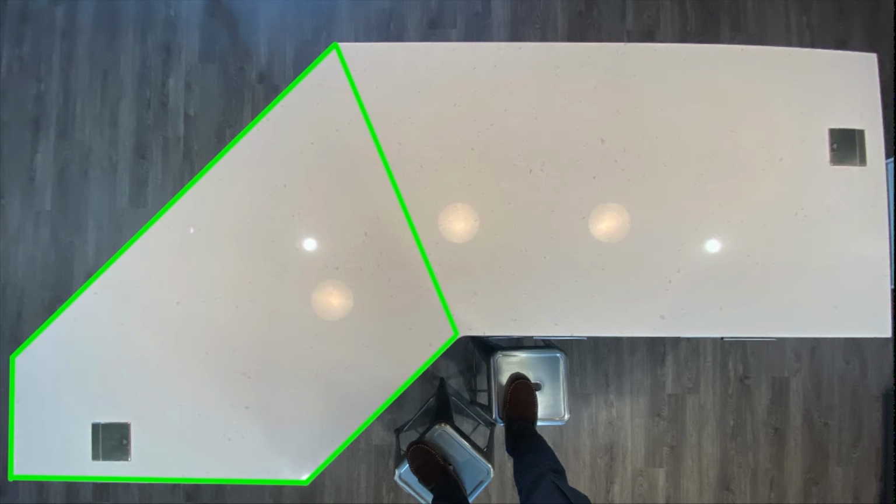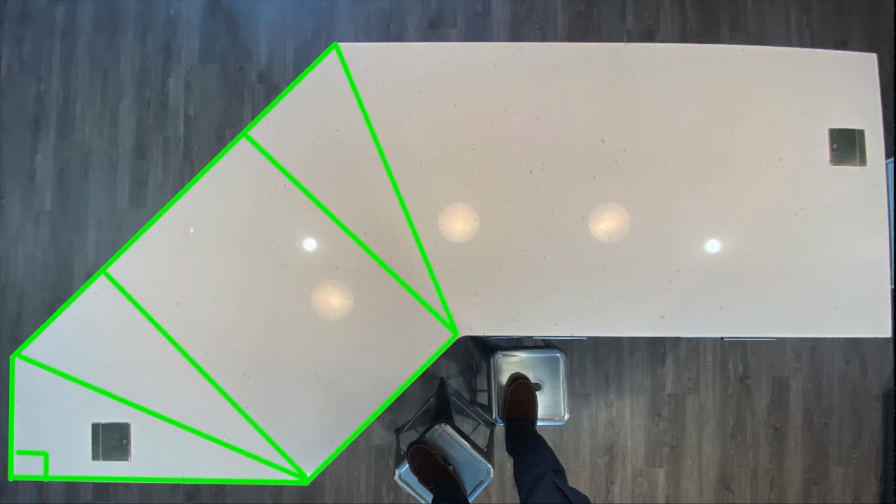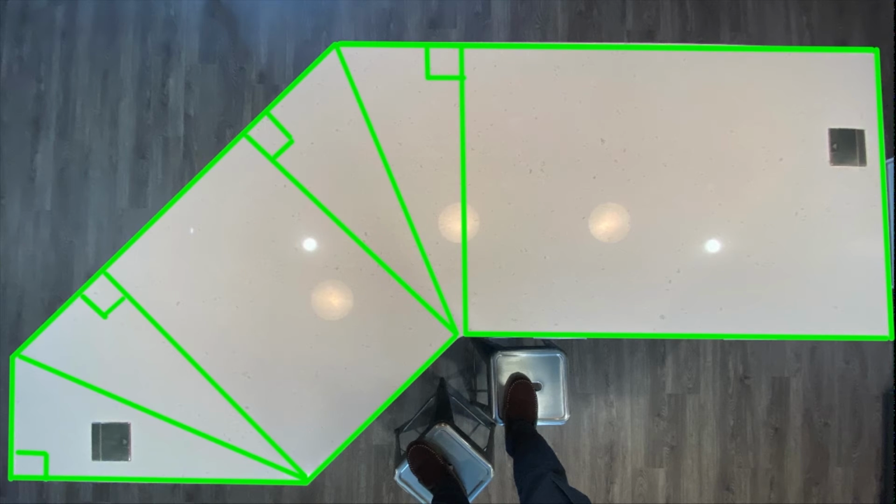The remaining section on the left has 5 sides, but if we draw a line between these 2 points, we can create a right-angled triangle at the end and a trapezoid next to it here. By drawing lines from these corners of the trapezoid to intersect at right angles with the longest side, we can create a rectangle with a right-angled triangle on either side of it. Now we have broken the complex shape of the island countertop into 2 rectangles and 4 triangles. That will make the job of calculating the total area much easier.